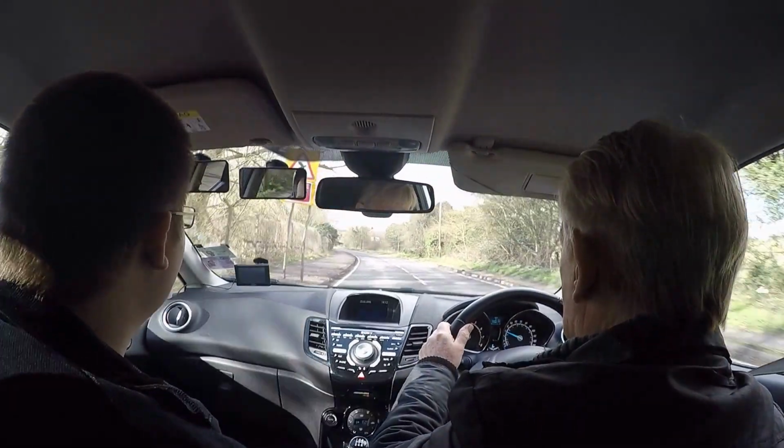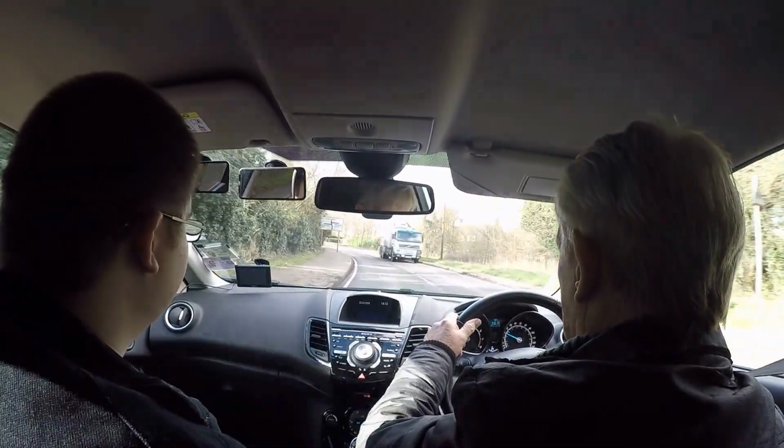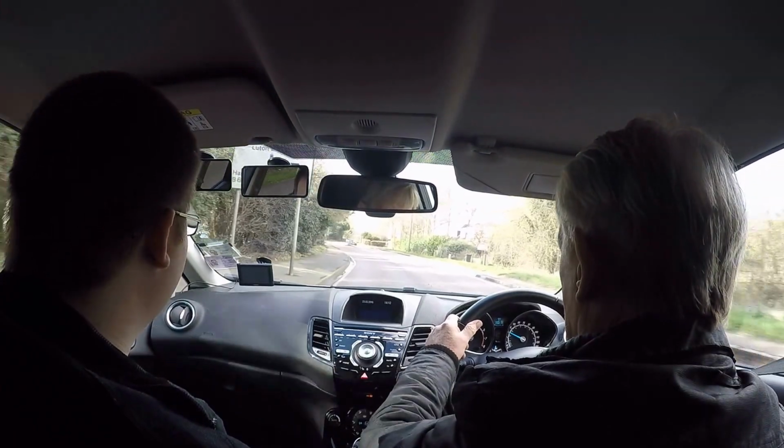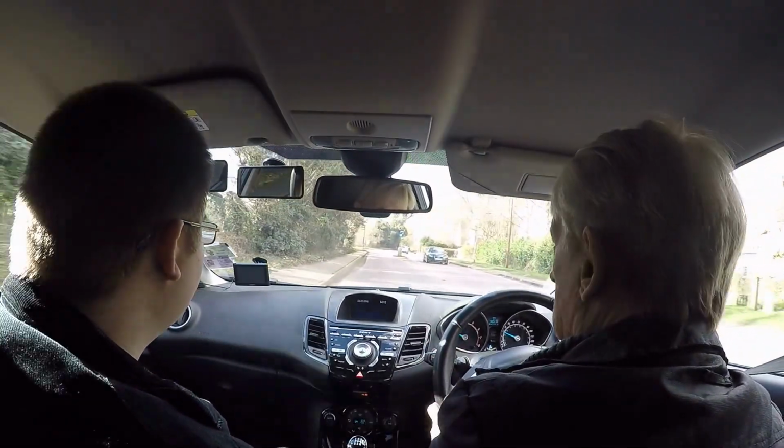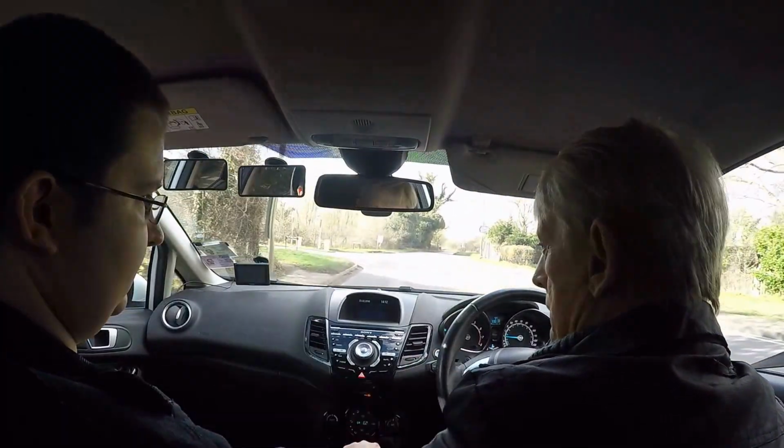So if someone was standing waiting to cross, what would you do? How would you tell whether they're going to walk out in front? I don't really understand the question, to be honest with you. Okay, turning left, please. Do I indicate better now? Very good, yeah. Very good judgment.